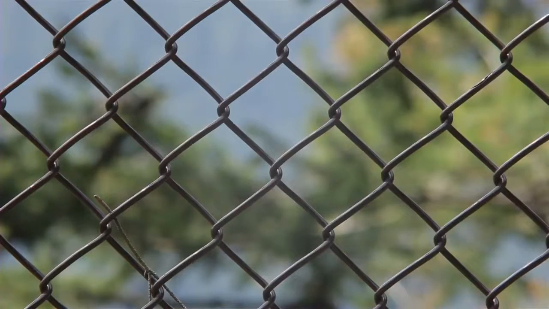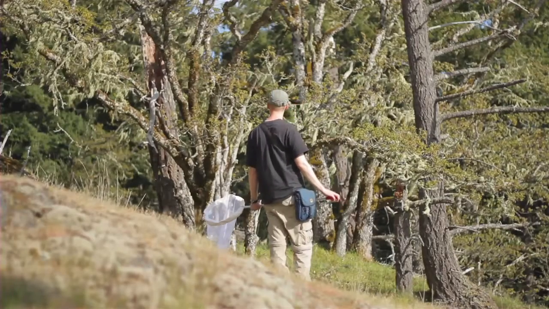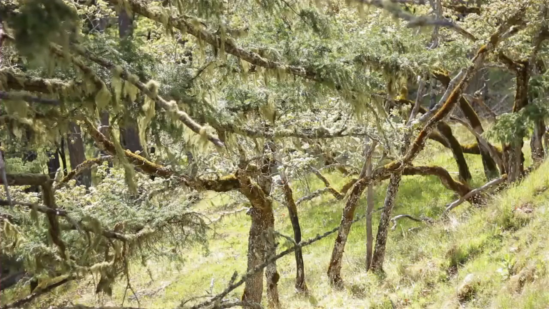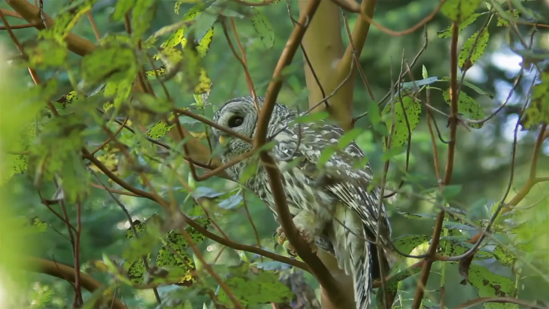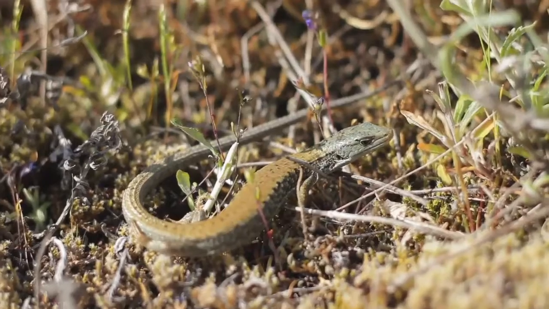Habitat loss and fragmentation from different types of development, urban development, agricultural development, is one of the largest threats. So only about 5 to 10% of what was once Garry Oak ecosystem in Canada now remains in its natural state. So we've already lost a lot, and what we're trying to preserve is really critical to maintaining the diversity of species that are found in this ecosystem. One of the most important things we can do to conserve butterfly species is to preserve the habitats that they depend on.